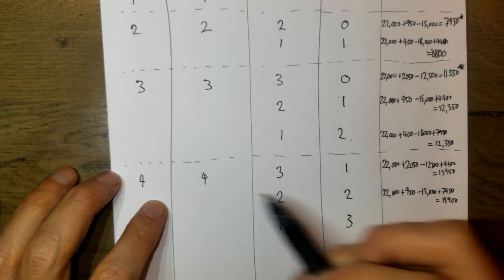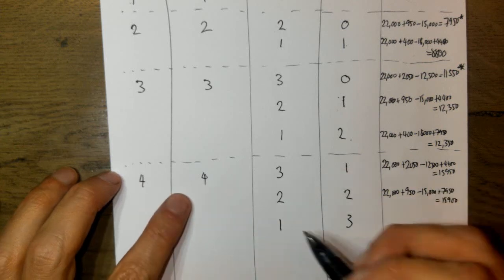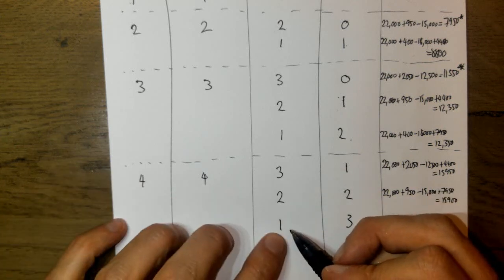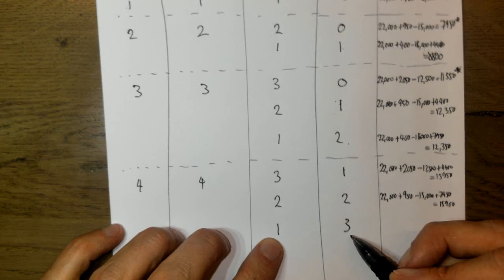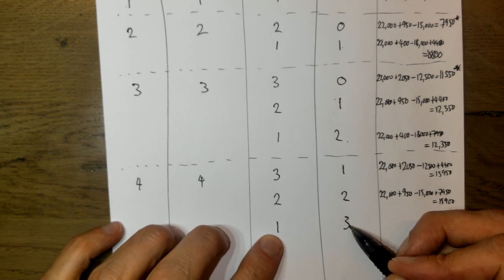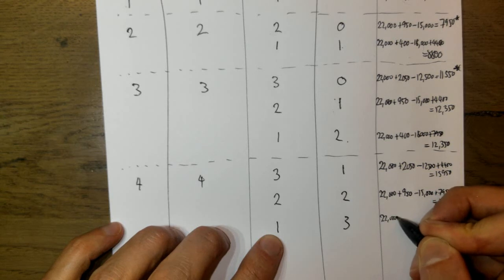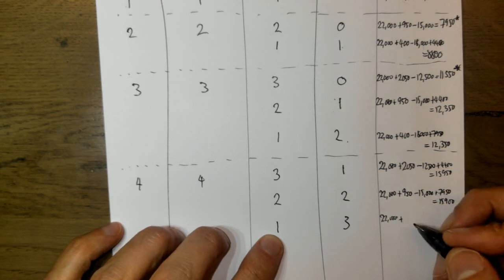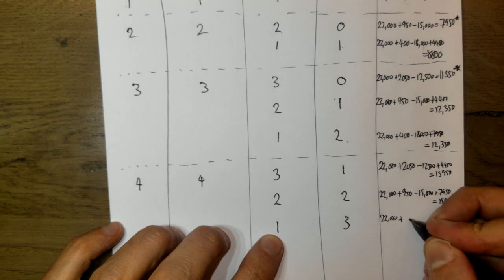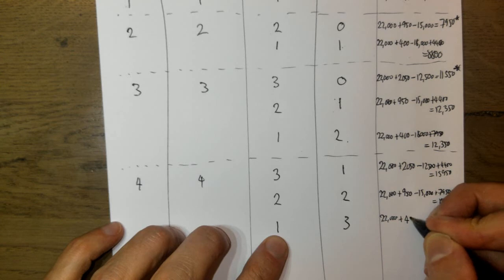Okay, if he buys it at 4 years remaining, he keeps it for 1 year, and there's 3 years remaining. It's going to cost him 22,000, and he's maintaining it for 1 year, which is 400.